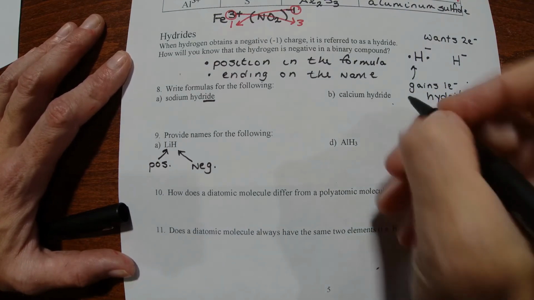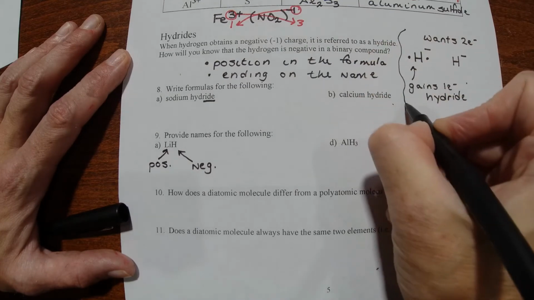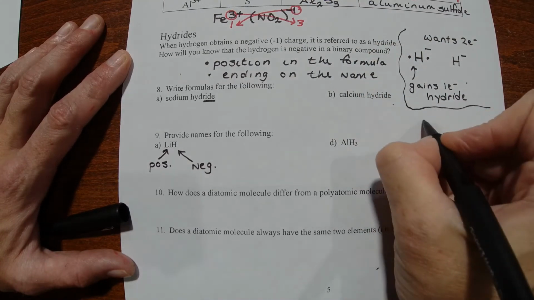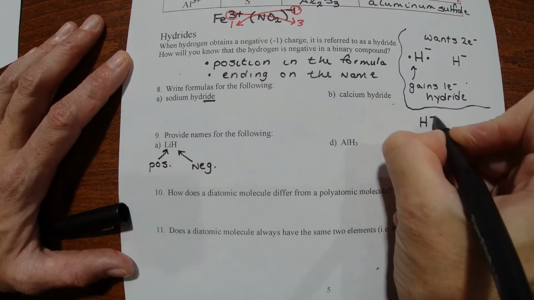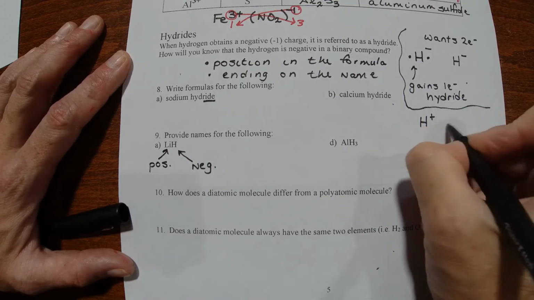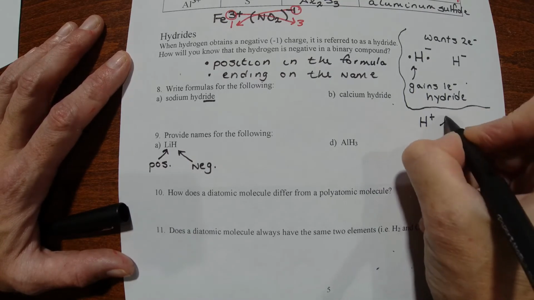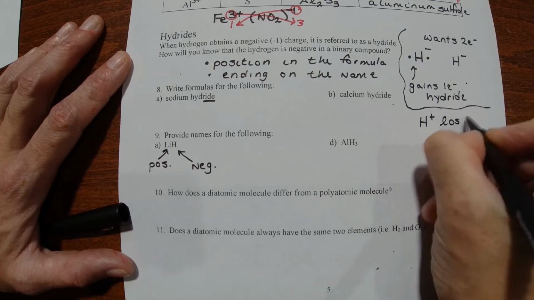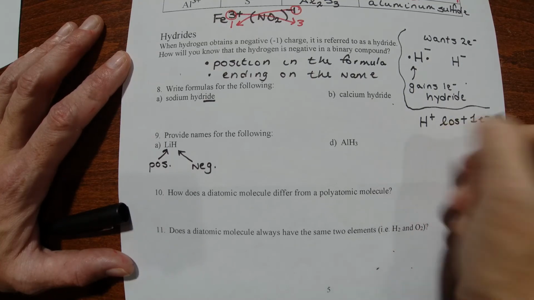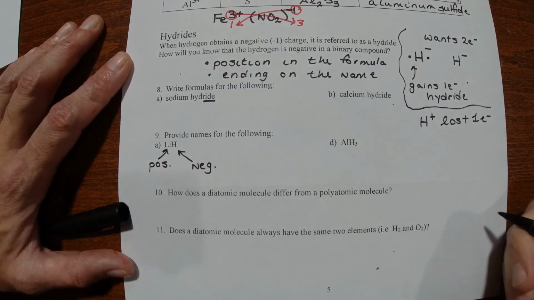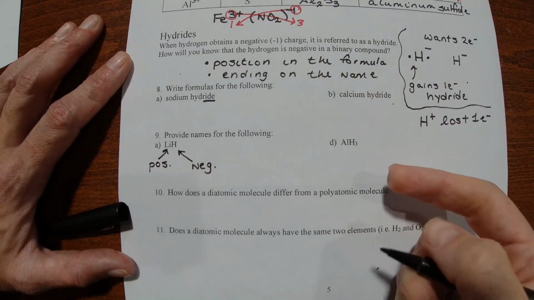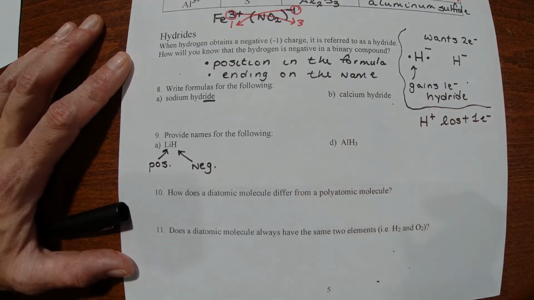We have to go into all this detail because hydrogen can also do a +1 charge. It's in group 1, so it can also lose 1 electron. There's 2 options for hydrogen. So here we're talking about it gaining an electron.